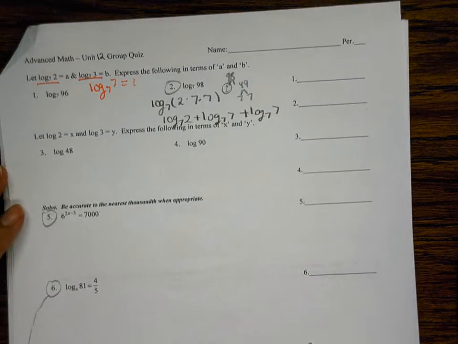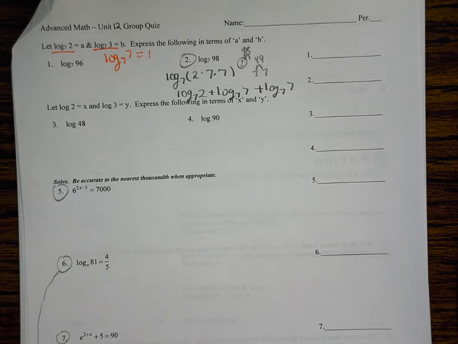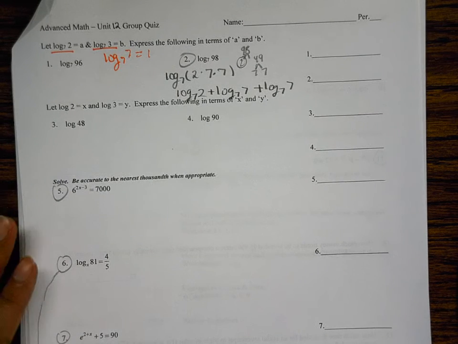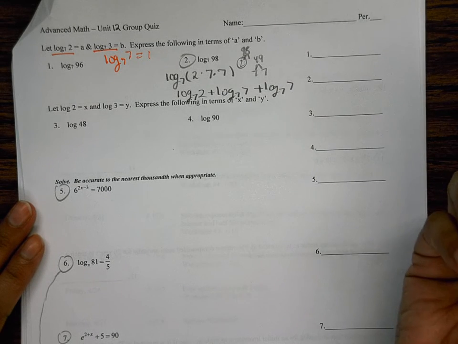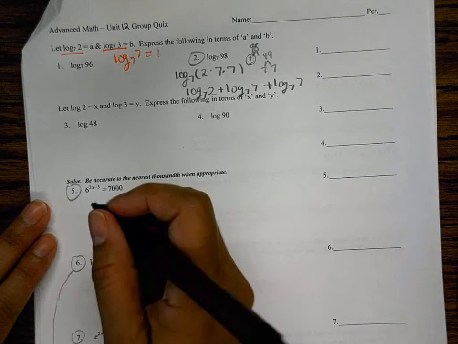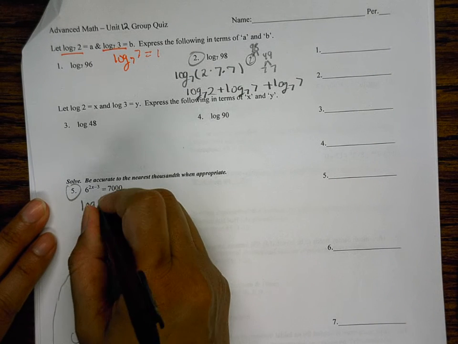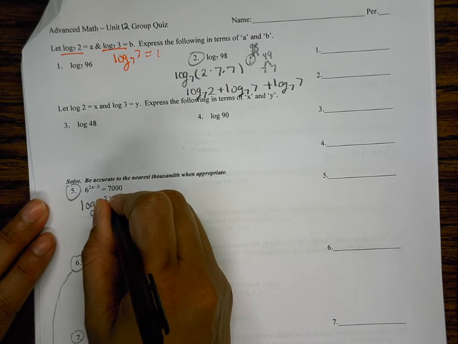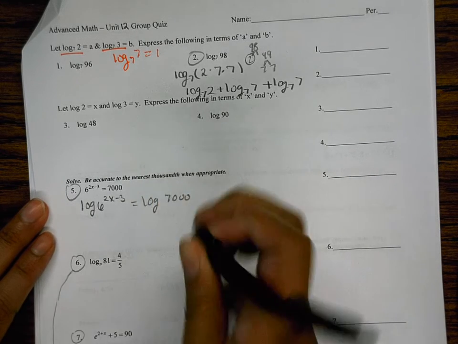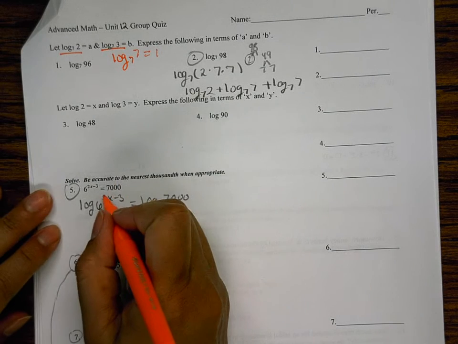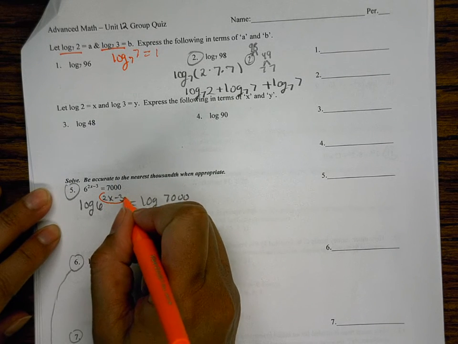Okay, next one is number 5. On number 5, you're solving for x. Where is your variable? If your variable is an exponent, that's the one where you take the log of both sides. Log of 6 raised to the 2x minus 3 equals log of 7,000. And the whole reason we do that is to bring this exponent down.